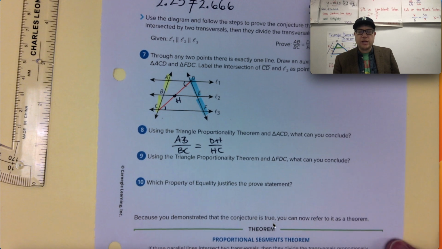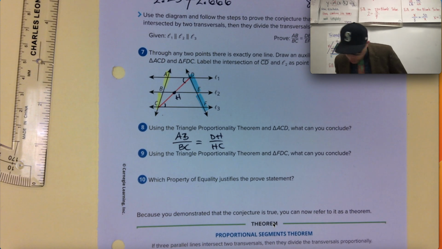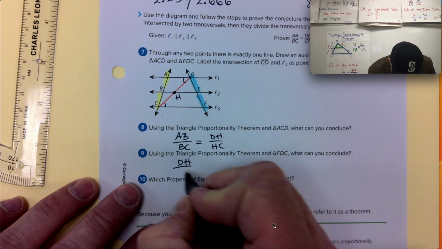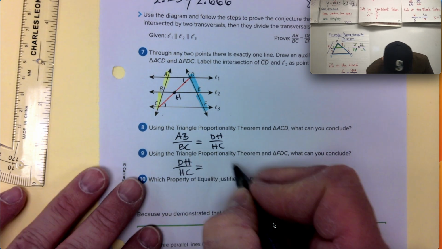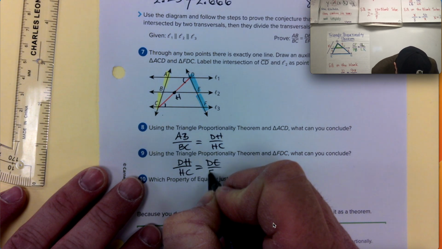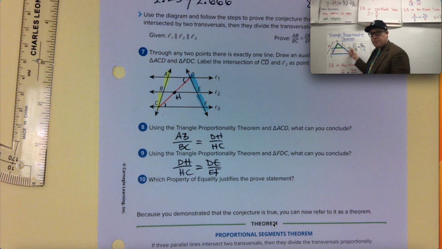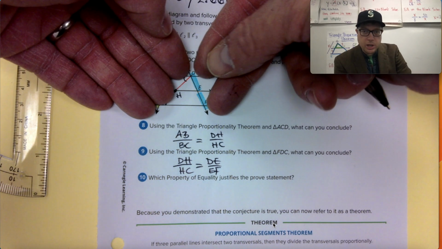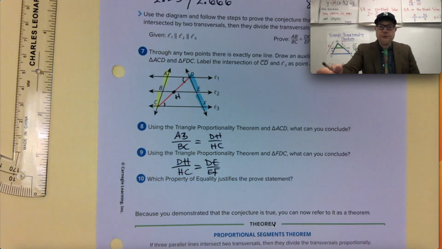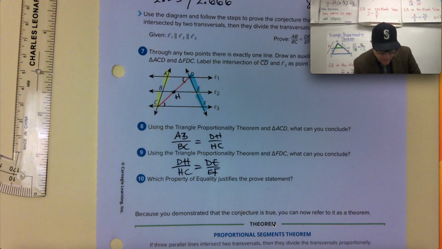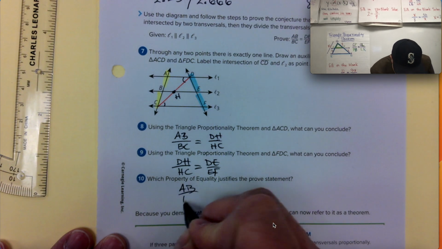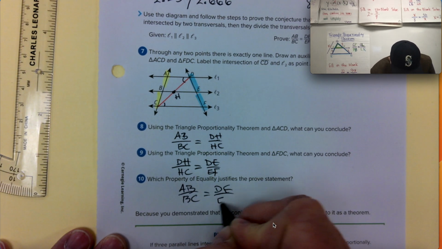Use the triangle proportionality theorem and triangle FDC. What can you conclude? I can conclude DH over HC equals DE over EF. That's where the sections in the triangle. So there's a triangle up here where those 2 segments make proportional amounts. And then there's a triangle over here where those 2 triangles make proportional amounts. So therefore, by the property of equality, these 2 things being DH over HC, we have AB over BC equals DE over EF.